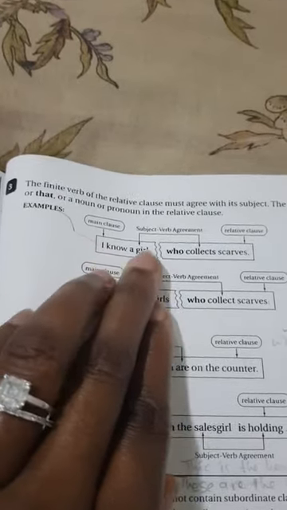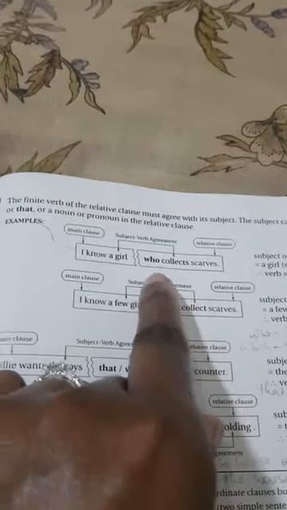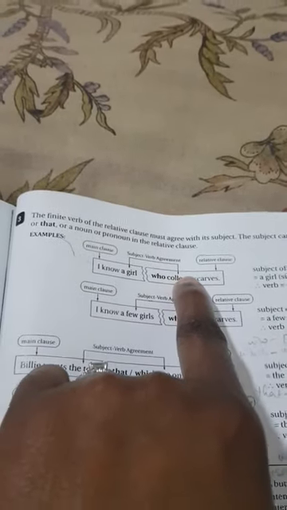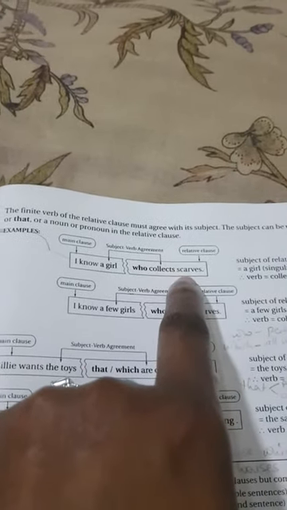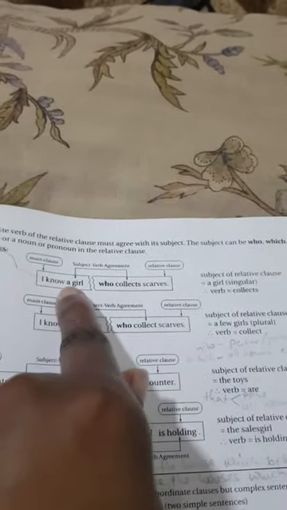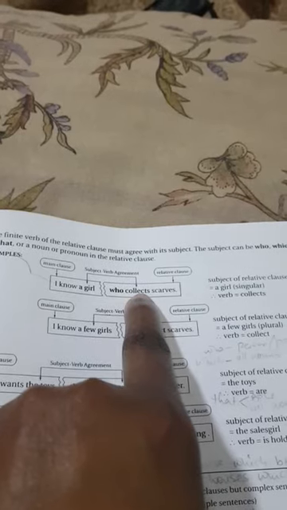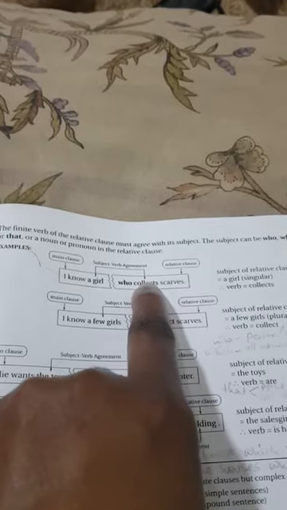Now, it says, I know a girl who collects scarves. Now, we know that this is our relative clause, right? It says the finite verb in the relative clause must agree with its subject. Let's find out the subject of this verb. Who is this verb pointing to? I know a girl who collects scarves. Who is collecting scarves here? The girl. So you see that the person collecting the scarves is the girl. So this verb is pointing to this girl as its subject. And since the girl is singular, the verb must be singular.